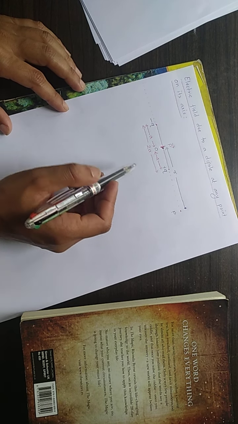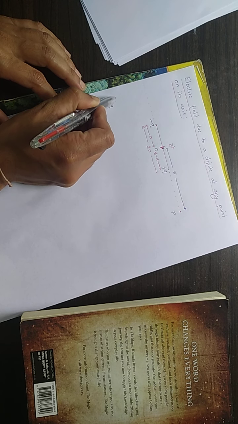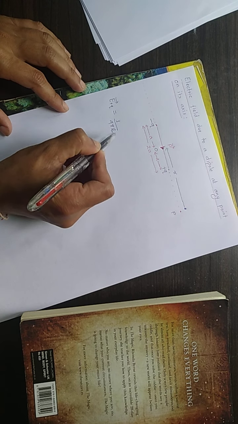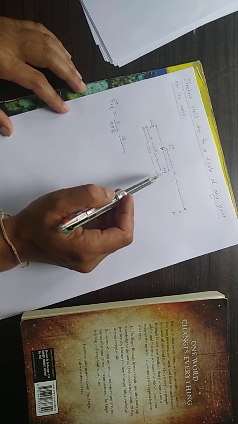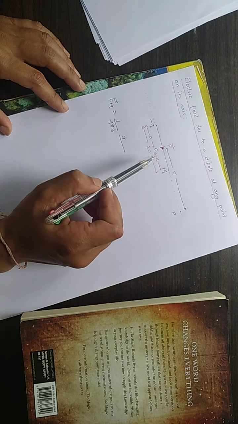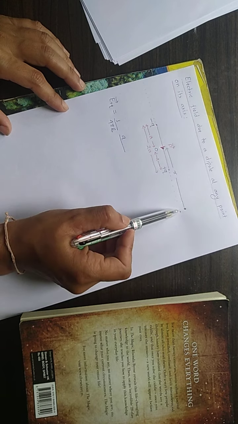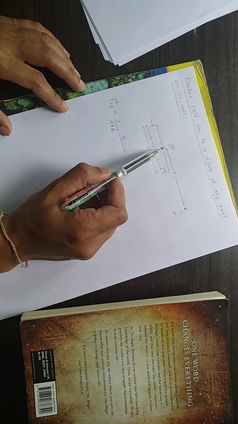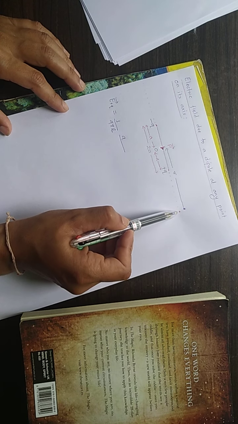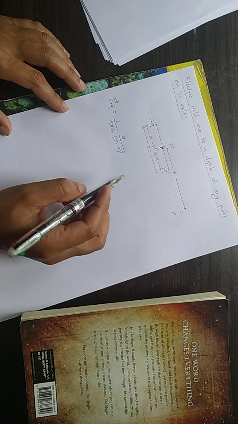Firstly, we calculate the electric field at point P due to the positive charge, that is E plus Q. E plus Q will be equal to 1 by 4 pi epsilon 0 Q divided by the square of the distance from the point charge Q to point P. From the center to P the distance is r, and from the center to the charge the distance is a. Therefore the distance is r minus a, squared.